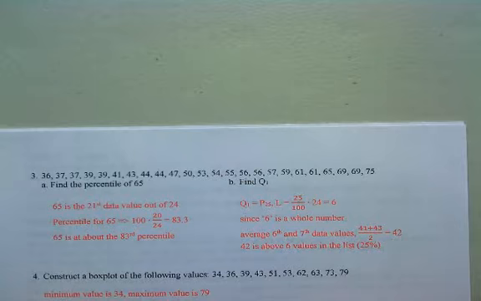Now, interestingly, since there are only 24 values in this data set, you're not going to get exactly the 20th percentile and 21st percentile and 23rd percentile and so forth, because there are only 24 total here, so it will be an approximation.